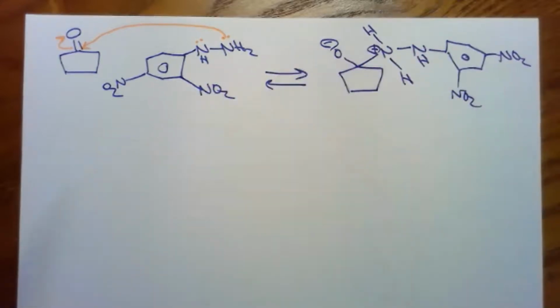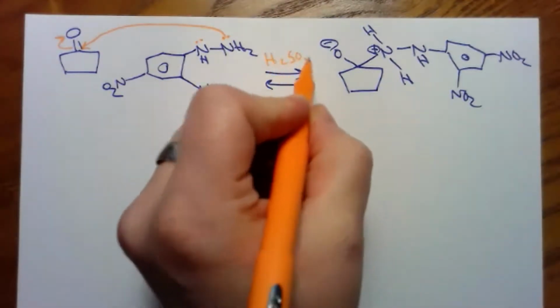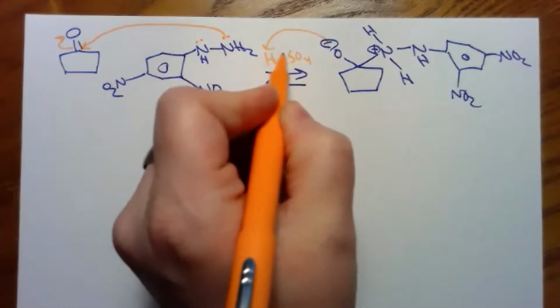That's a big thing to draw. This whole reaction takes place in acid, so let us protonate that O- we generated.